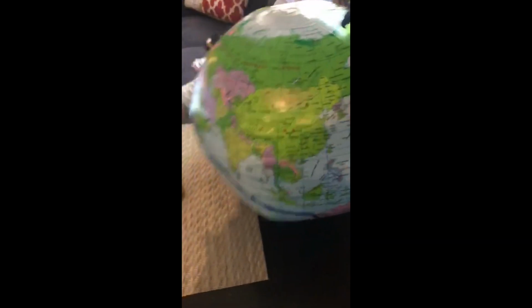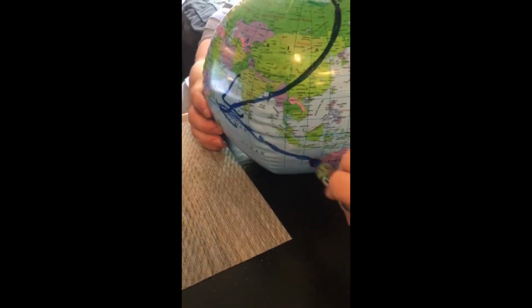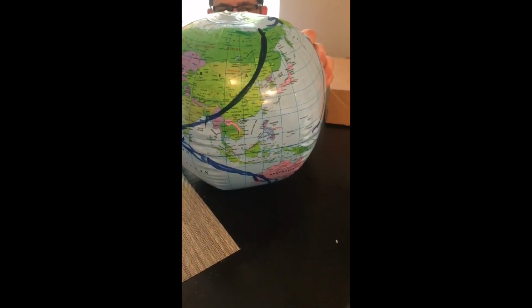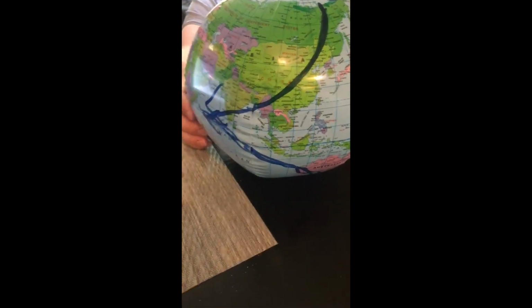So this line, as I draw it up, goes in this direction. And the one up here went in this direction. So you can see on this balloon, the ones from the north go here and south go there as the earth is spinning. So now you're going to draw a diagram of this model and then answer the questions on the next page.